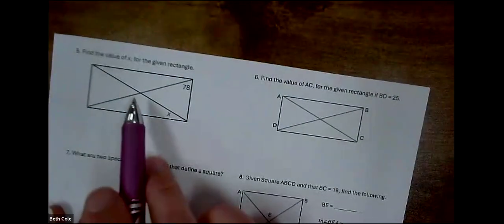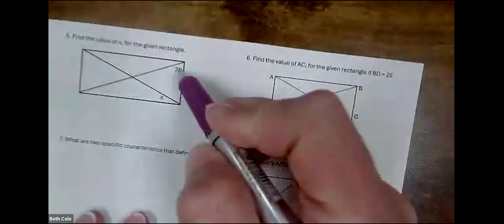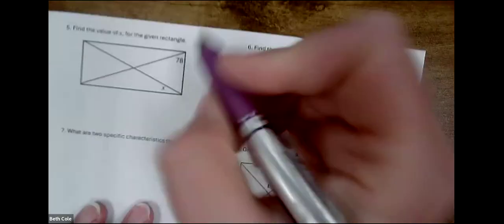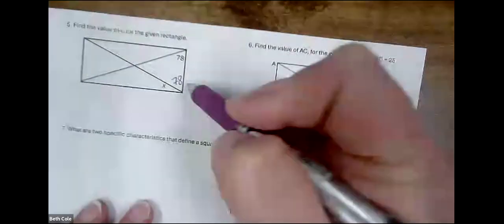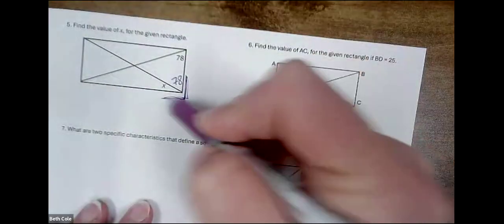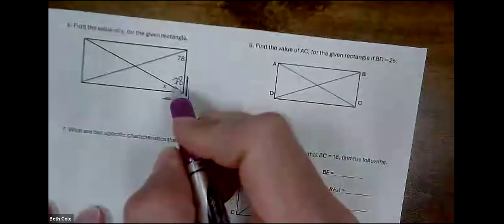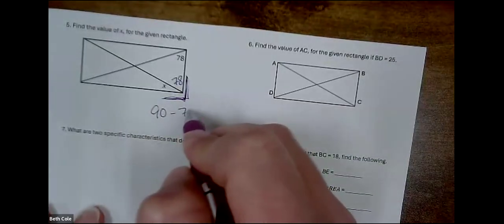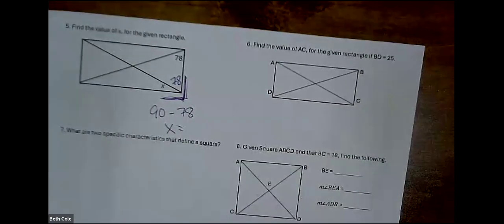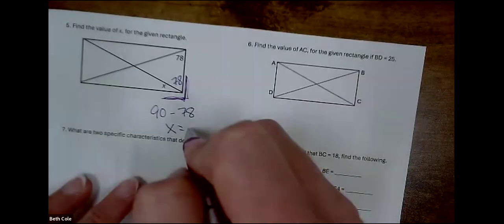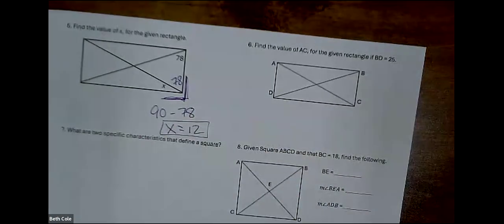All right. Find the value of x for the rectangle. If this is 78, right here is also 78. And how much is a corner worth for a rectangle? 90. So I would do 90 minus 78. So what's that going to be? 12. A corner is 90 degrees. So I just did 90 minus 78, got 12. That's it. That one's easy.